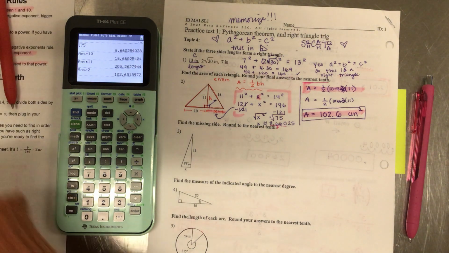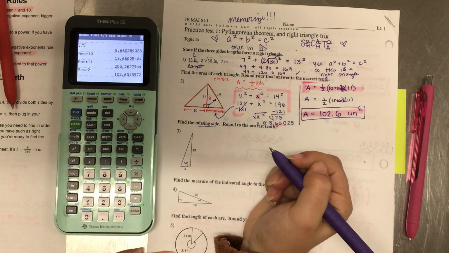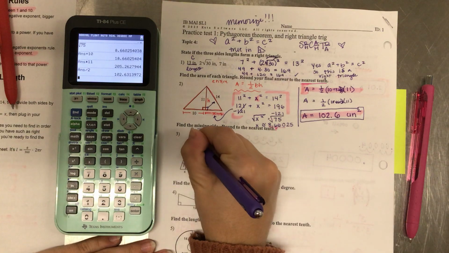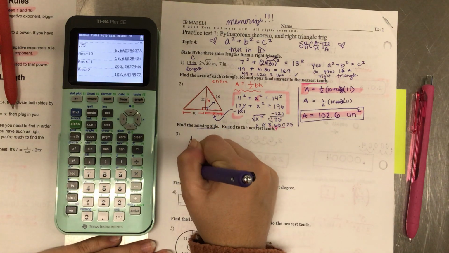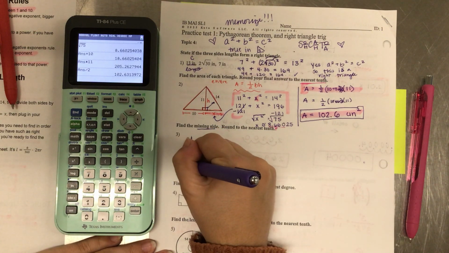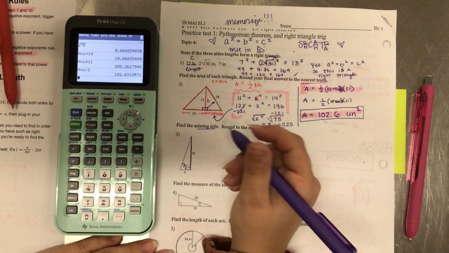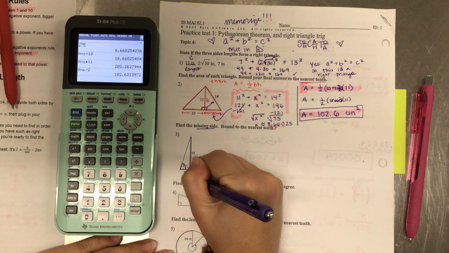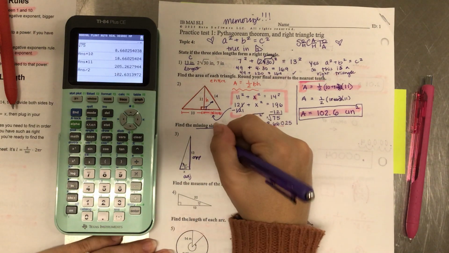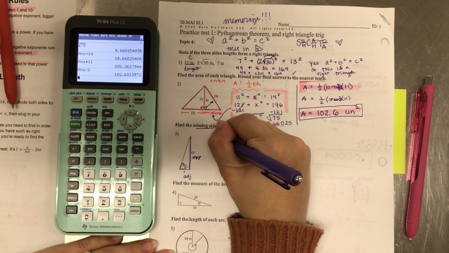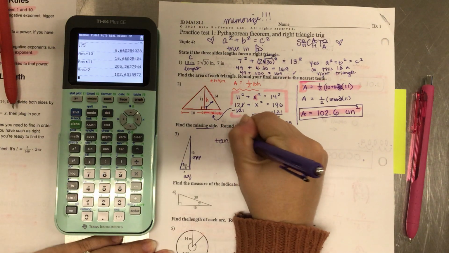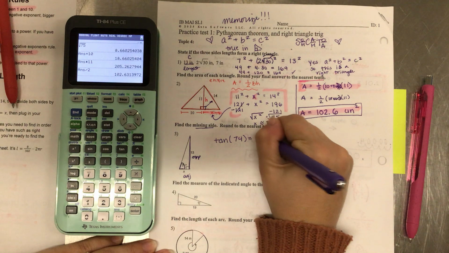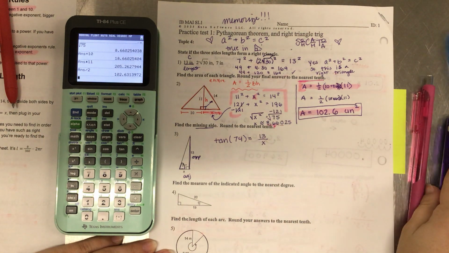Next up we have finding the missing side. What information do I have though? I have an angle and I have a side. If I want to find another side and I have the angle, this sounds like a job for SOHCAHTOA. From this angle, I have the opposite and I have the adjacent side. So that's opposite and adjacent, which is tangent. So I'm going to set up tan of 74 degrees equals opposite over adjacent.